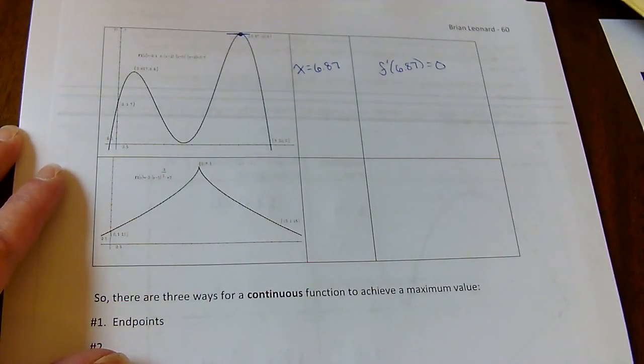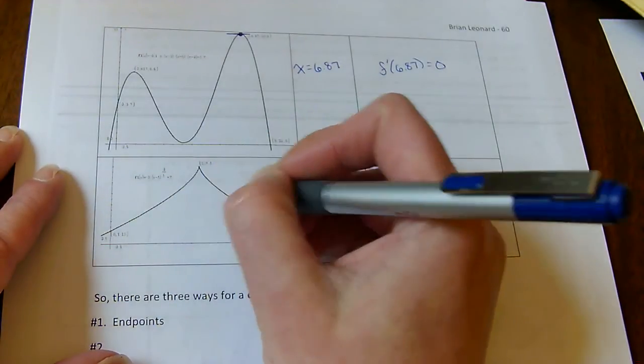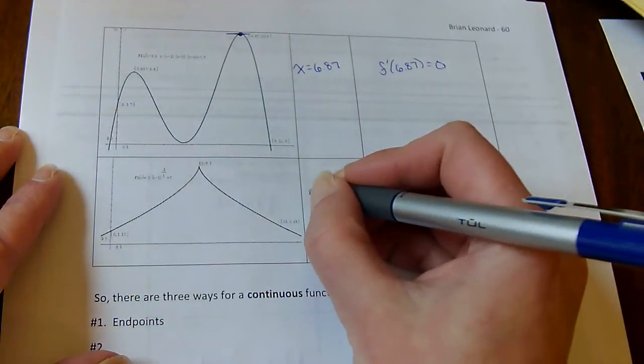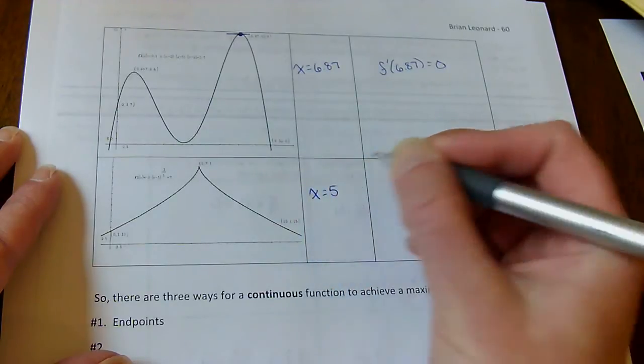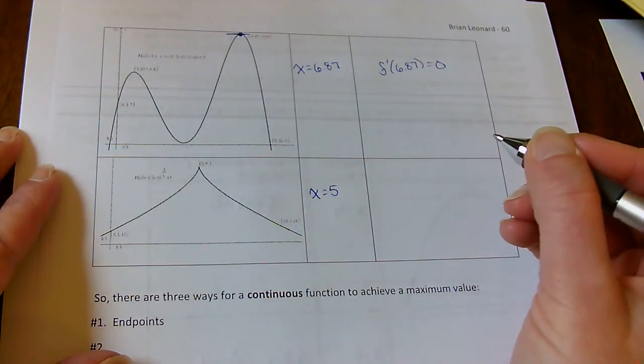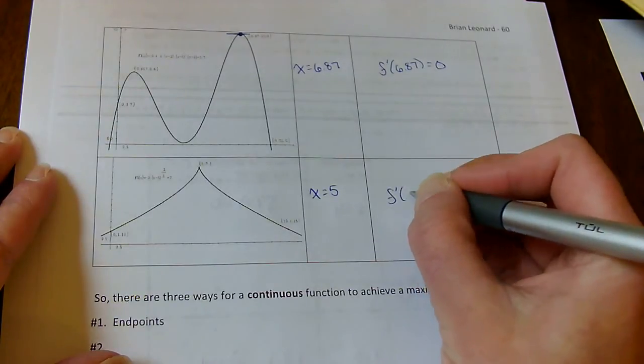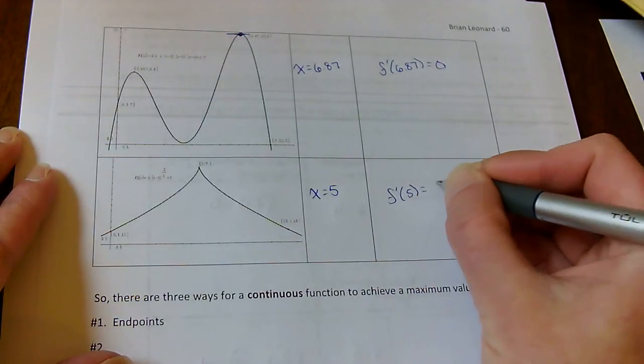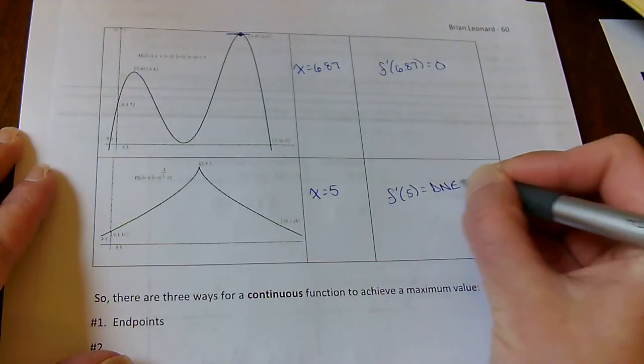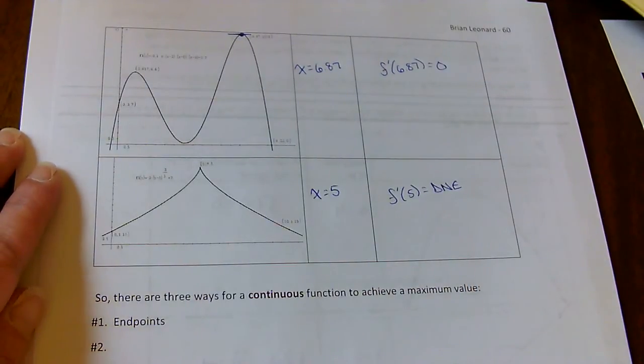Ooh, interesting function. We have a little cusp up there at x equals 5. That is the maximum value. What is the derivative at that point? Well, the derivative does not exist at that point because that's a sharp turn.